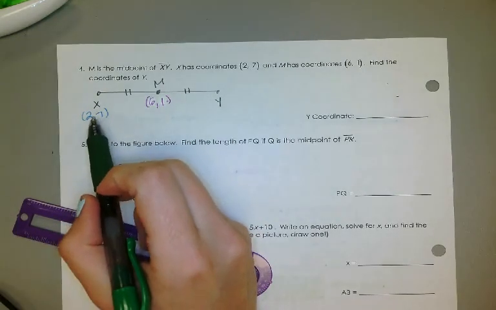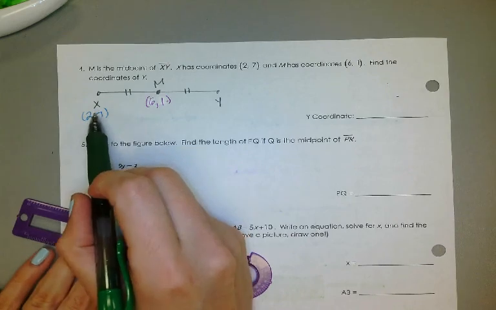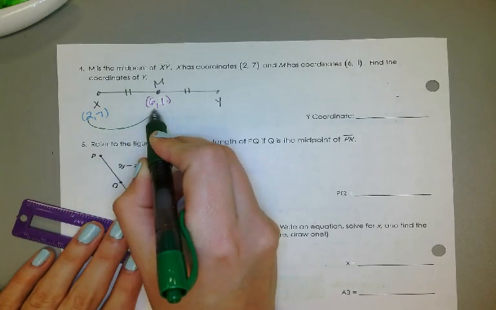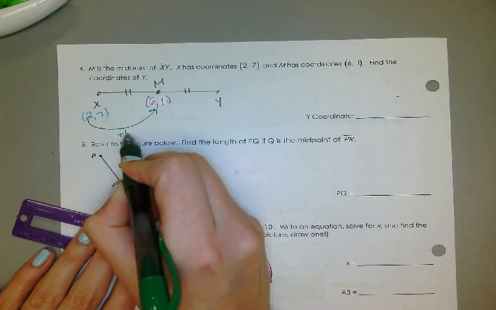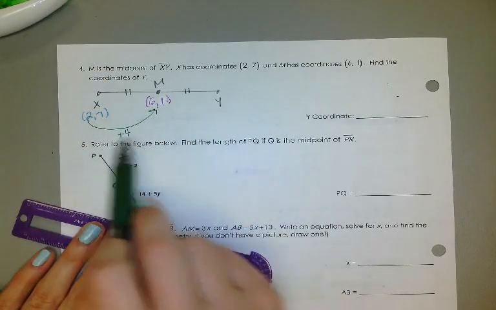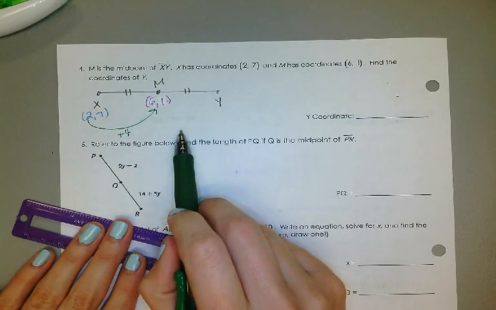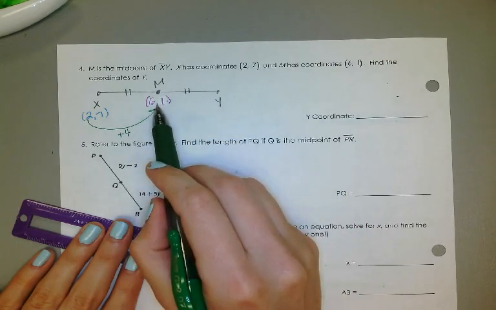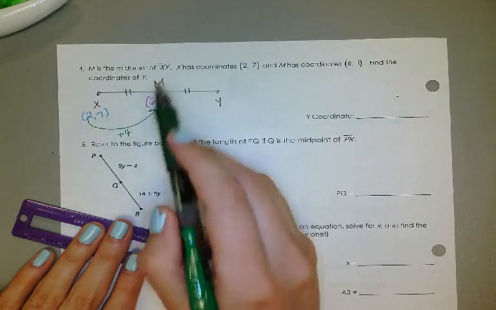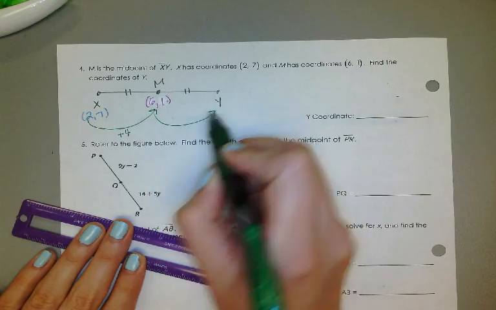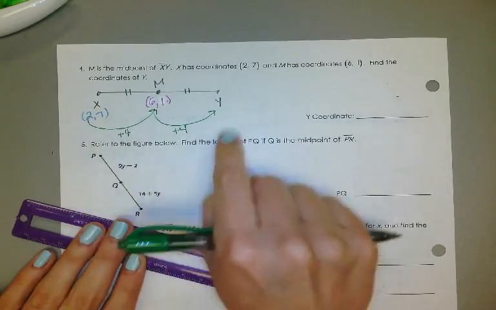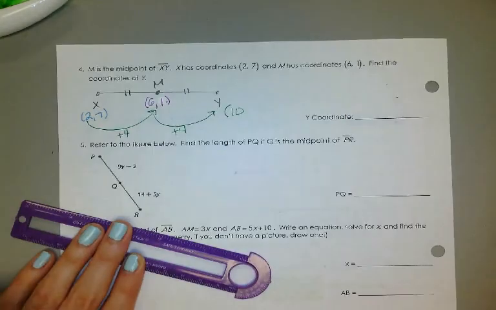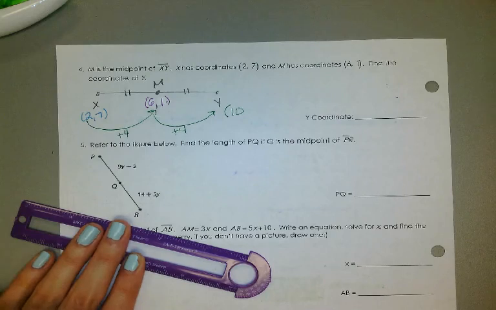If the x value for the first endpoint is 2, and the x value for the midpoint is 6, that means I had to go 4 units in the positive direction on the x-axis. Which means in order to go to point Y, if M is exactly in the middle and I had to go 4 units to get to the middle, well, I would have to go another positive 4 units on the x-axis to get to that endpoint, which means 6 plus another 4 is 10 to get to our endpoint. And I'll show you why that works here in just a minute.